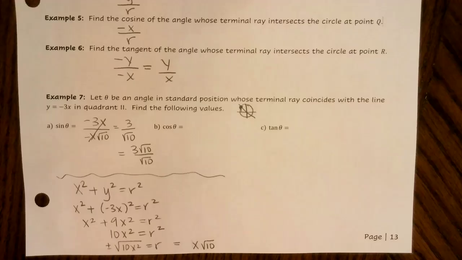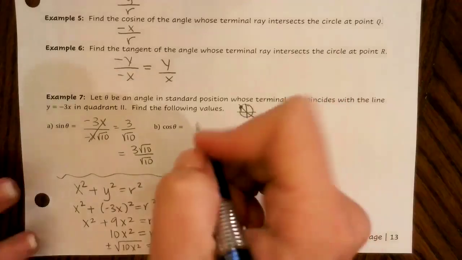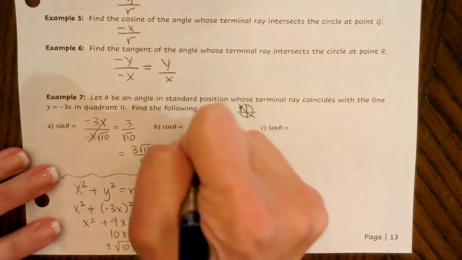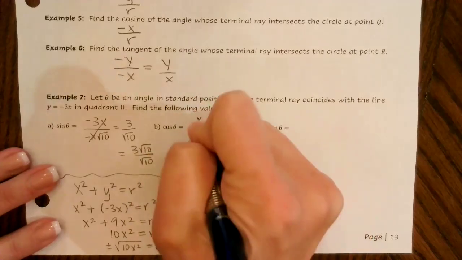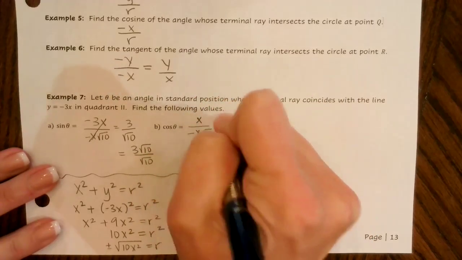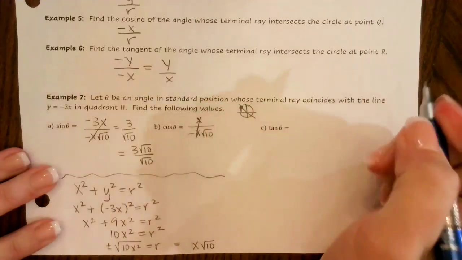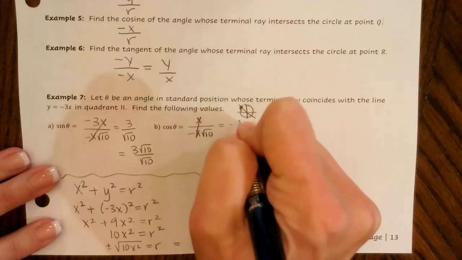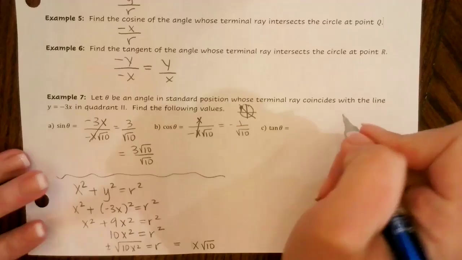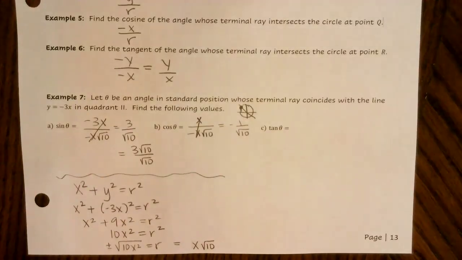All right, for cosine of theta, we're looking for our x value. And so we can say here, x over that negative x root 10. And so my x's cancel out, and we get negative 1 over root 10. And so there is our cosine of theta.